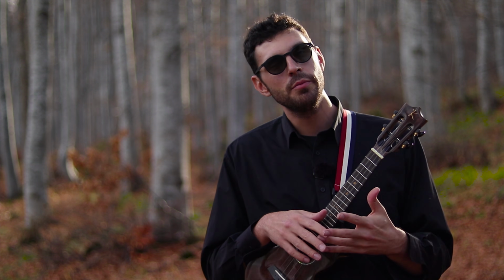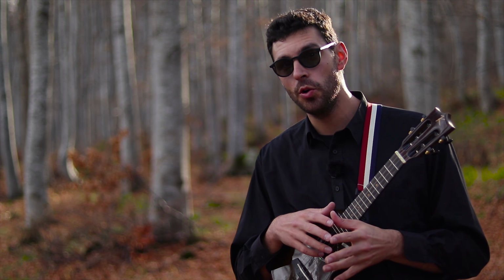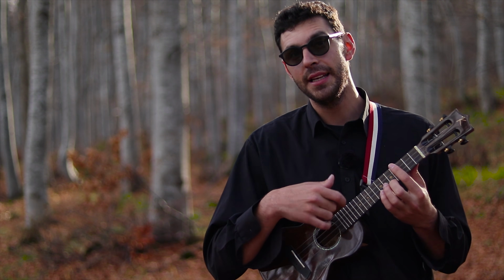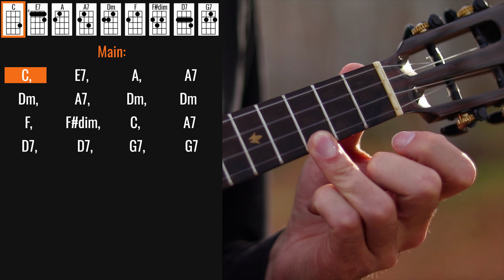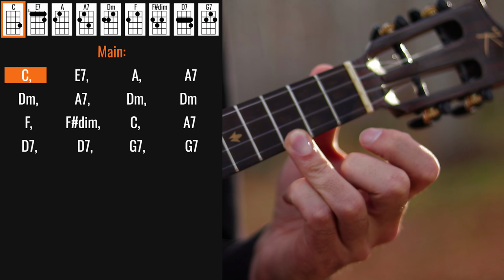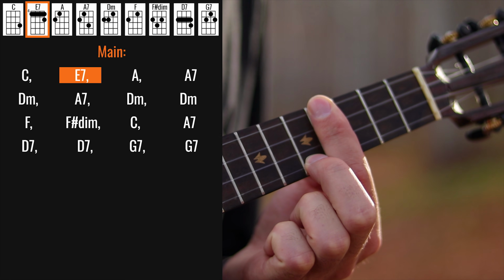Alright, so throughout the whole song basically we're just repeating one loop. So let me first show it to you as a matter of basic chords, and after that I'll show you some little extras that I'm doing here and there. Alright, so we start with the chord of C. Okay. And after that the chord of E7, which I'm grabbing like this for this song.